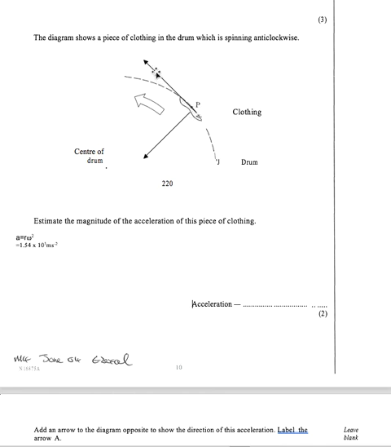If you have any doubt about this, what's happening here is that at the point where the drop of water loses adhesion to the drum, it loses the centripetal force, it loses the centripetal acceleration, and so by Newton's first law, it will continue doing what it was doing before, which is traveling along this tangent.